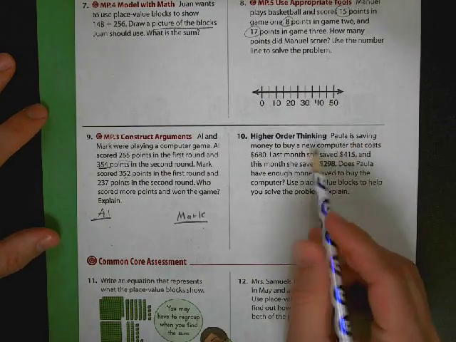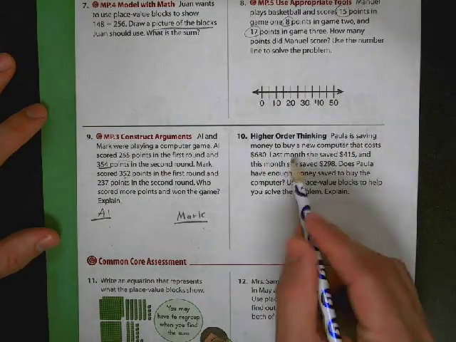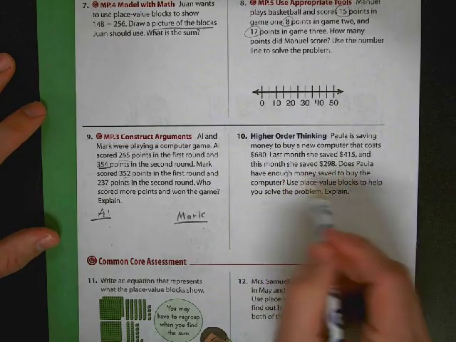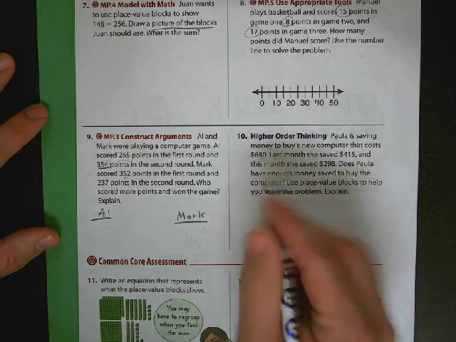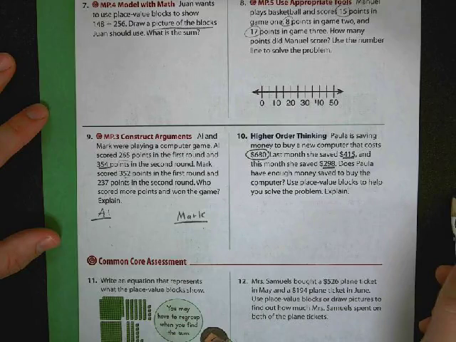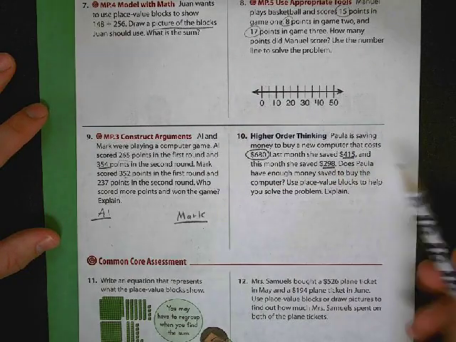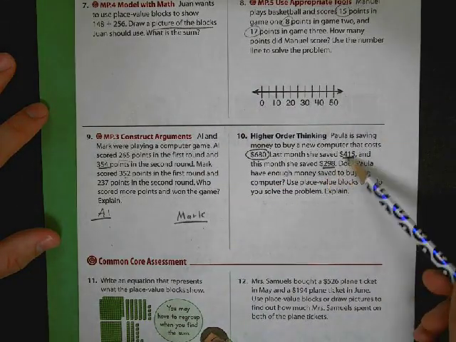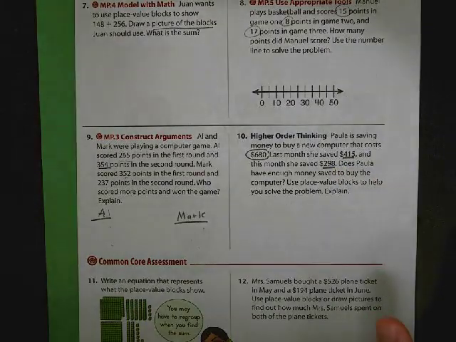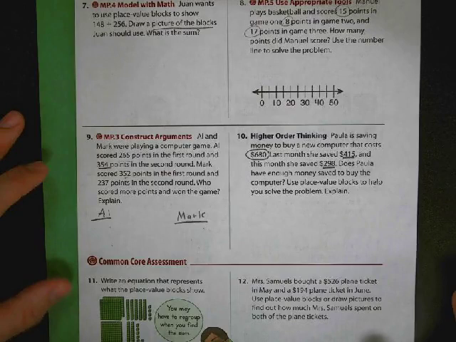Paula is saving money to buy a new computer that costs $680. Last month she saved $415, and this month she saved $298. Does Paula have enough money to buy the computer? So the computer costs $680. She saved this plus this. So this plus this minus this. Just estimating, you can almost figure out right away if that's going to be the case or not when you explain it. Make sure you explain.